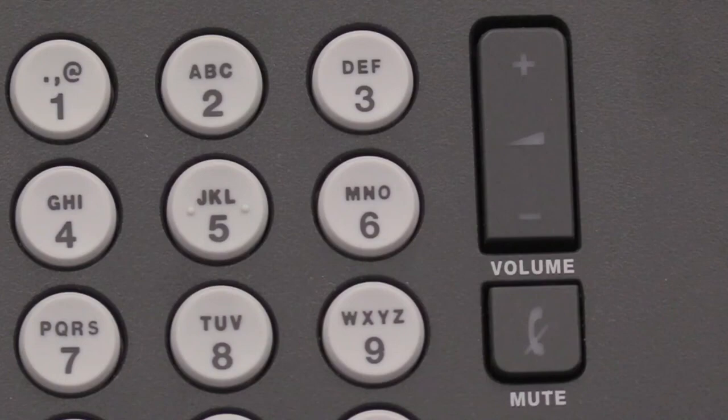There are volume levels for the ringer, and when on a call, it adjusts the volume on the handset, headset, or speaker, depending on what is being used. Volume levels are saved independently from each other. The mute key is used to mute your microphone so the caller cannot hear you, though you can still hear them. The button is lit red when mute is active.